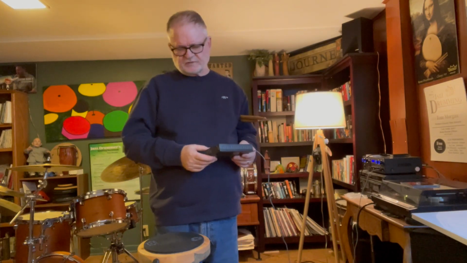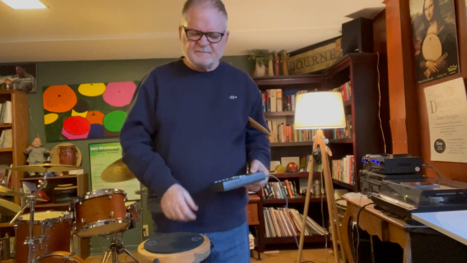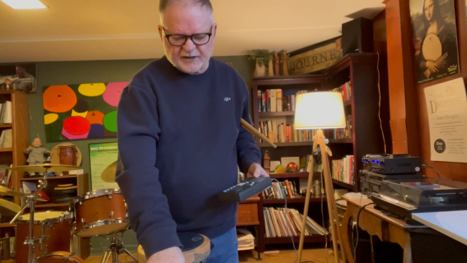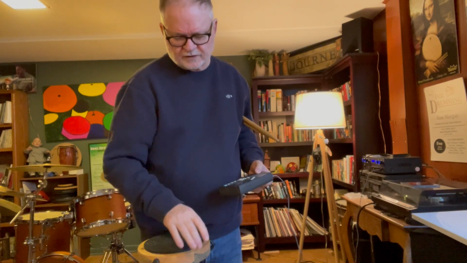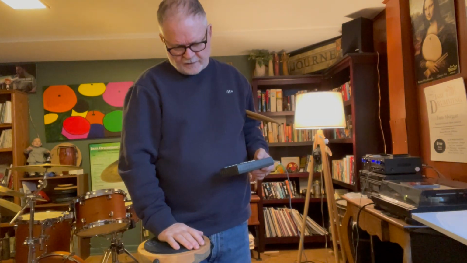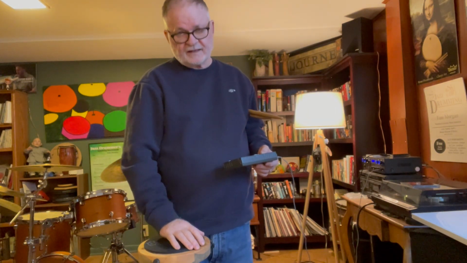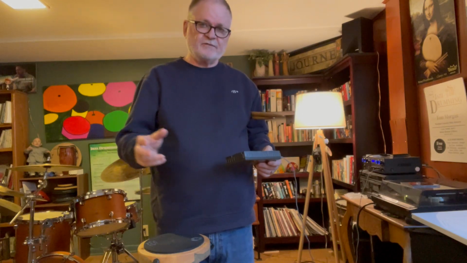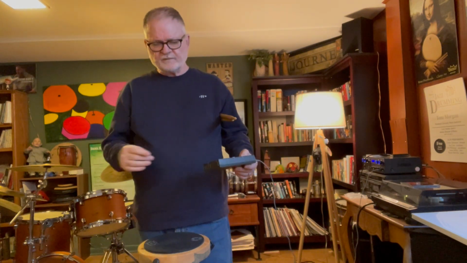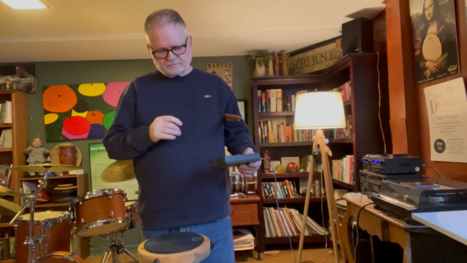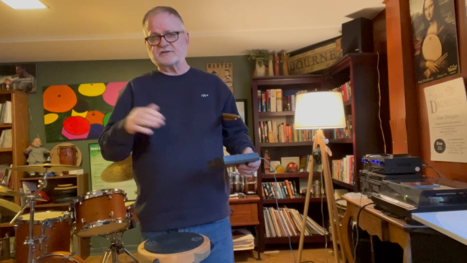So a good speed to start would be, I have listed here several different possibilities. If you want to go real slow, go clear down to 44. Ironically, playing really slow sometimes is harder because there's so much space between the clicks. So a good place to start might be 50 or 60. I'm going to start it at 60.